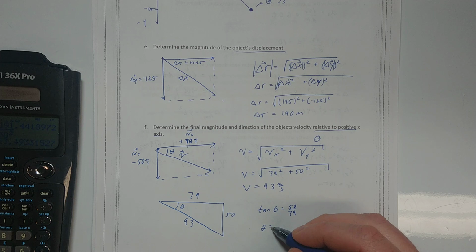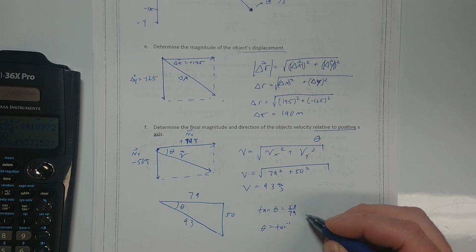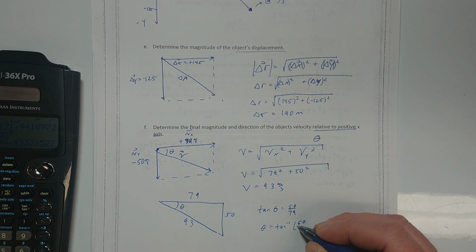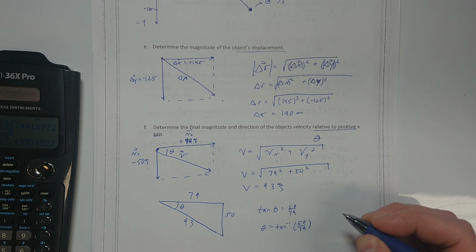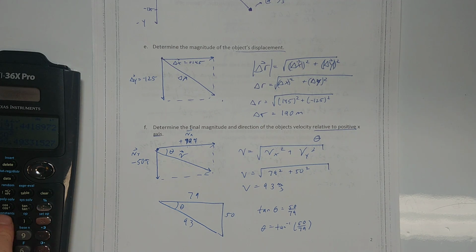So theta equals tan inverse, sometimes called the tanverse. No, we only call it that. No one calls it that. You should, but it's kind of interesting.